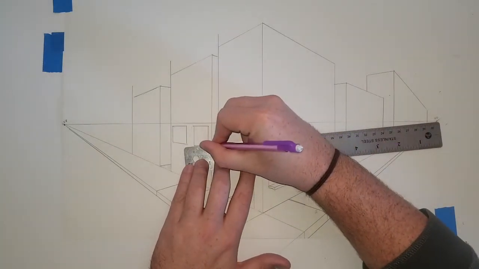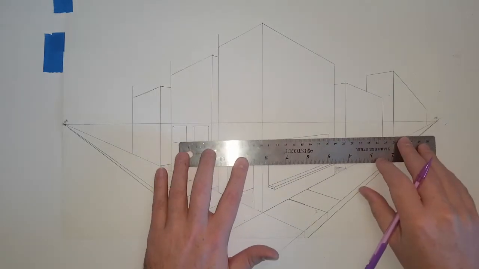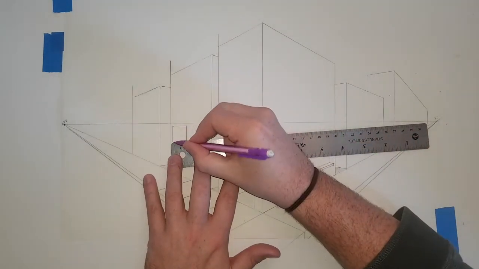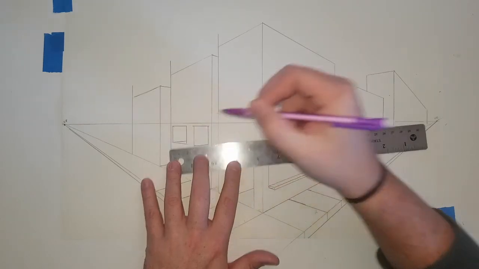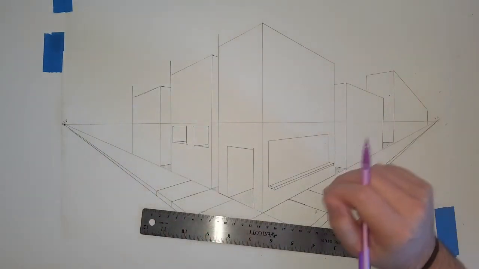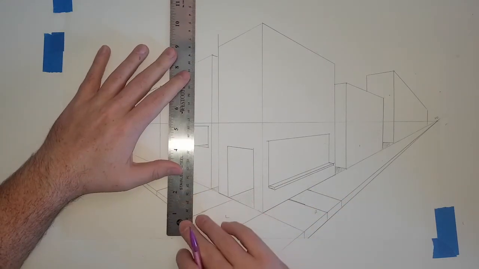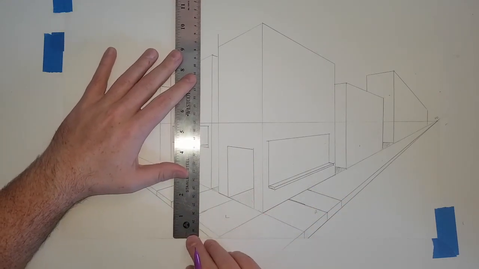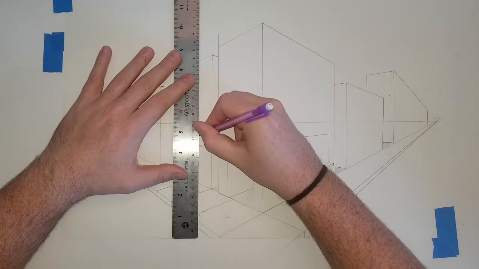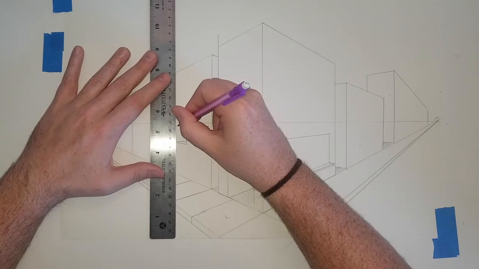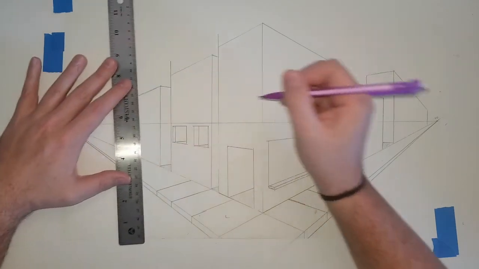So you can bring it backwards, like someone could sit there, or if there's a thickness to that window, maybe. So that's the thickness of the wall.